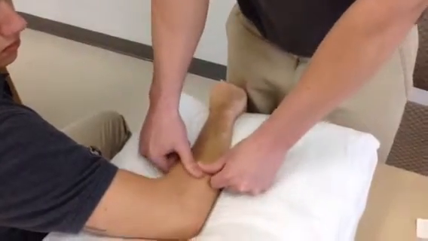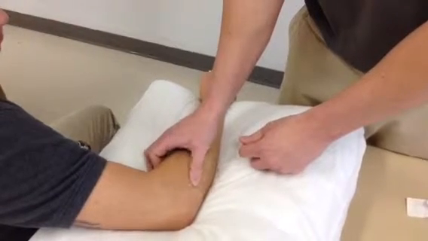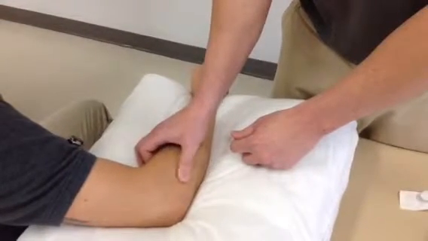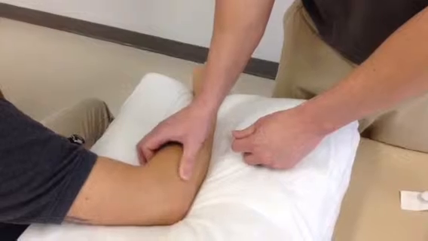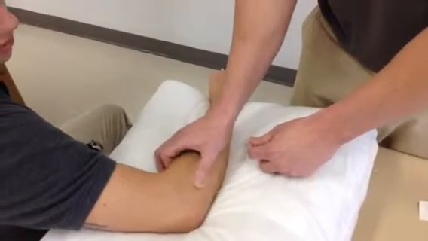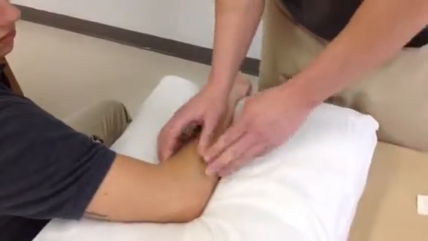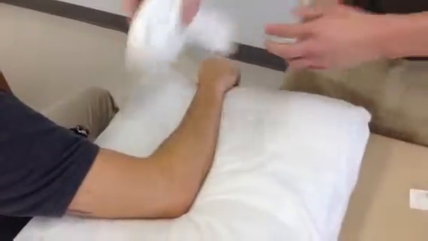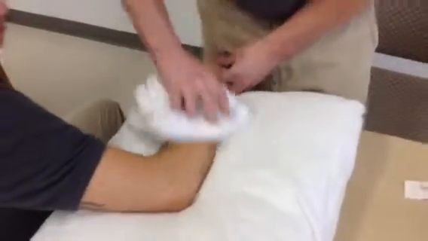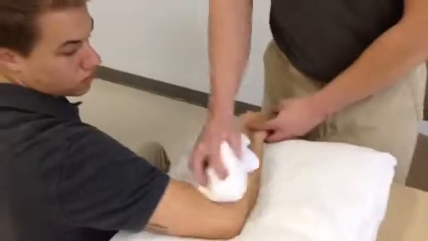And then if you even want to go back and do a little bit more transverse friction, you can do that. And you want to do it pretty quick, just like that. Don't do slow motions. Okay? All right, Mr. Jones, we're going to get you cleaned up here.